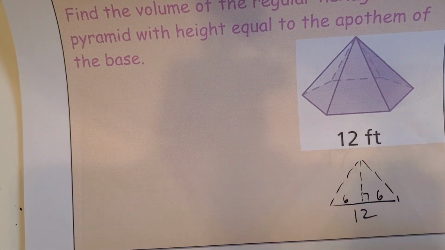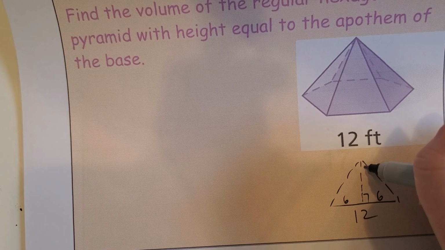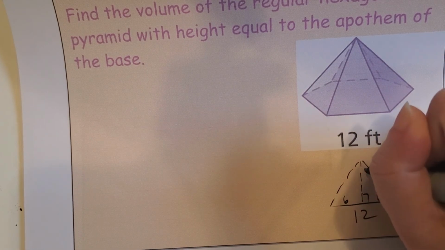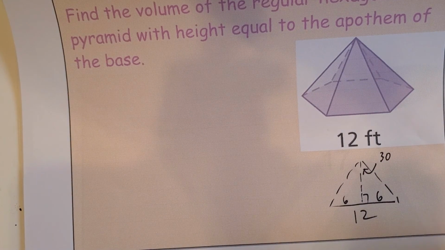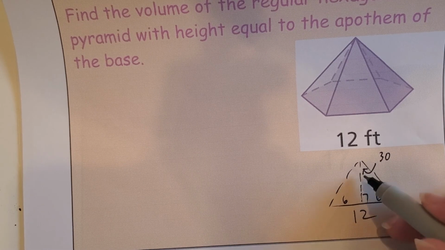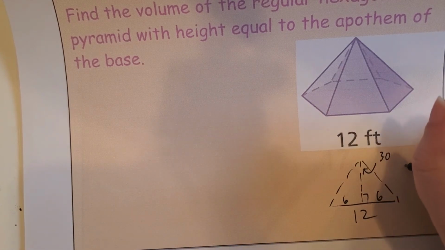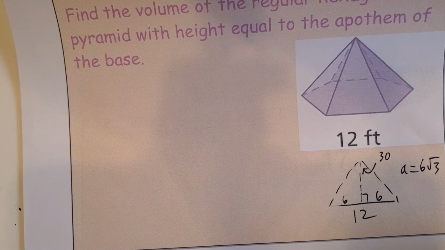The angle up here is a central angle, so it's 360 divided by however many sides there are. So 360 divided by 6 is 60. So the angle in the right triangle that we're actually going to use is half of it, which is 30. All right. So this is going to be a 30, 60, 90 triangle, just this part, where 6 is your short leg. Your long leg is your apothem, and it's your short leg times √3. So the apothem, because I'm running out of space, is 6√3.